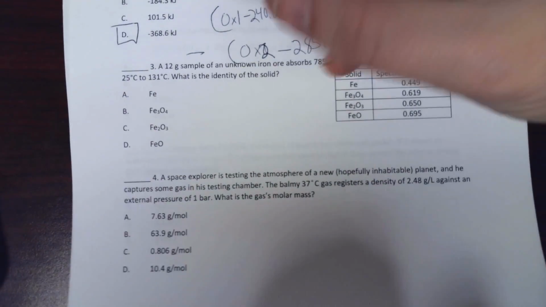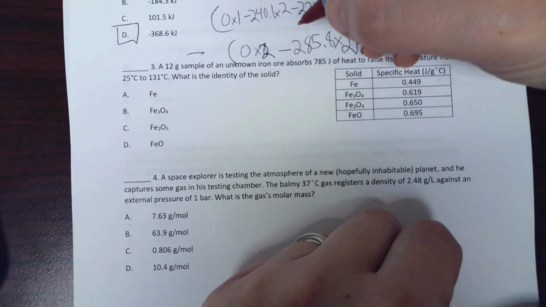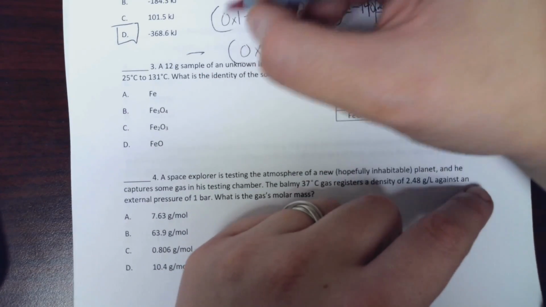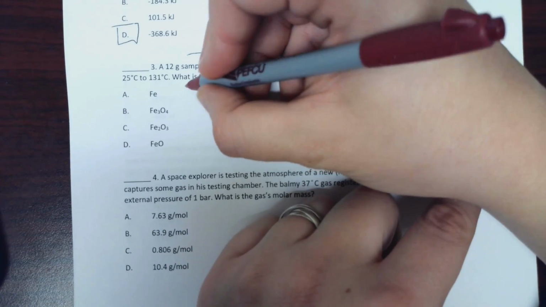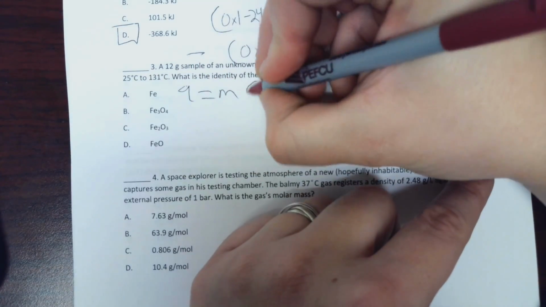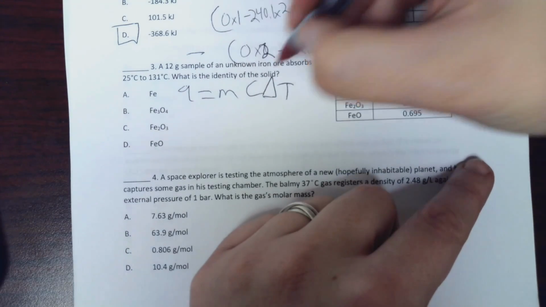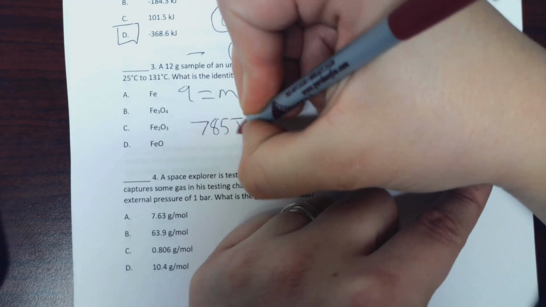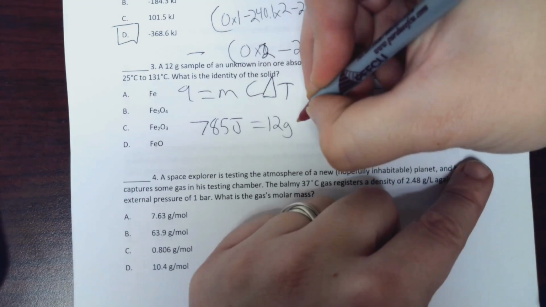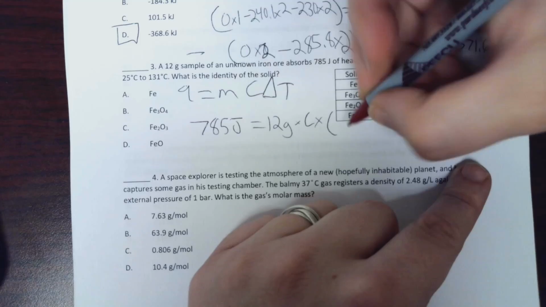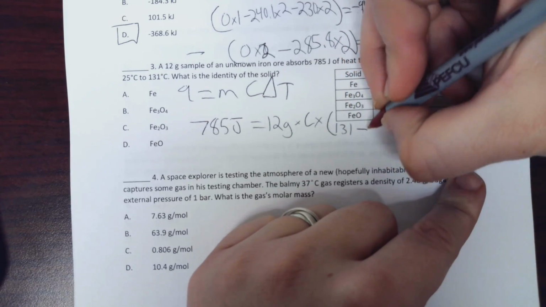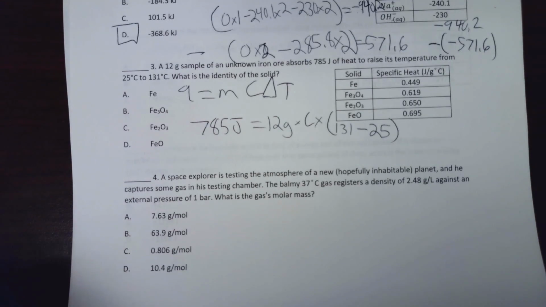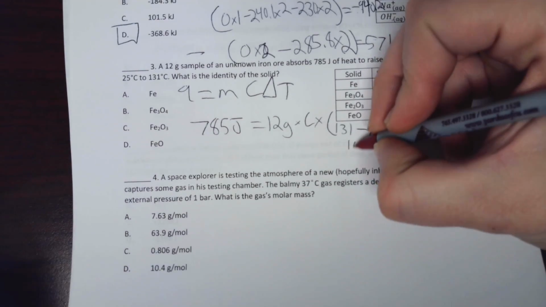Scrolling down. A 12-gram sample of unknown iron ore absorbs 785 joules of heat to raise its temperature from 25 to 131 degrees. What is the identity of that solid? So Q equals mc delta T. We're trying to find the C. So 785 joules equals 12 grams times my C times my delta T, which is 131 minus 25. 131 minus 25 is simply 106.